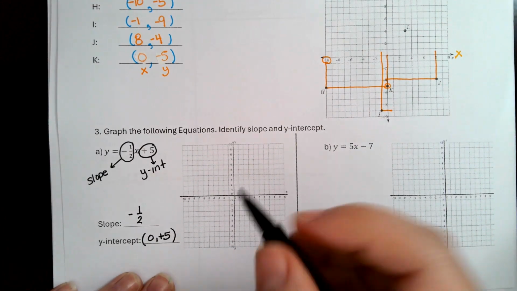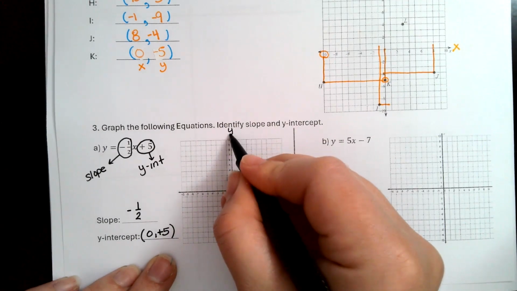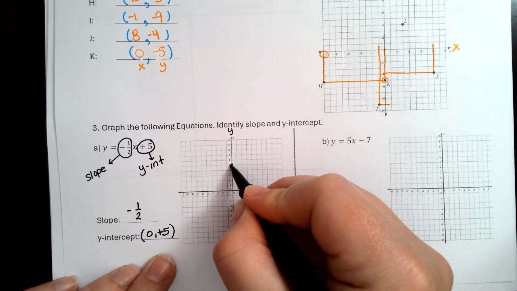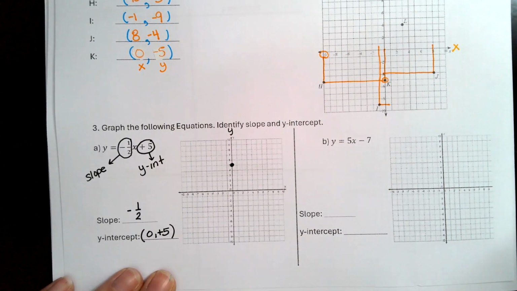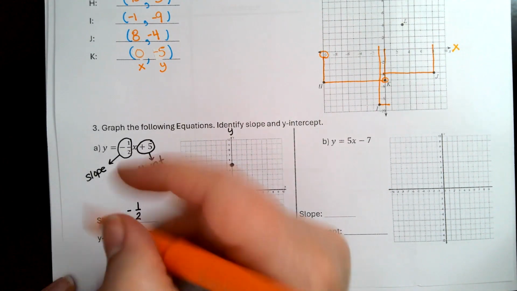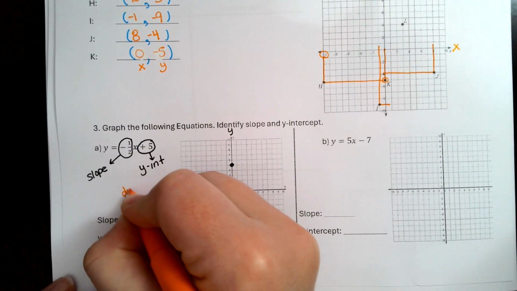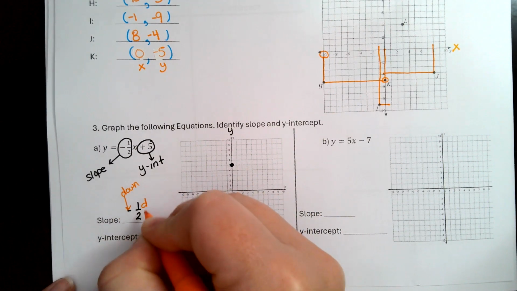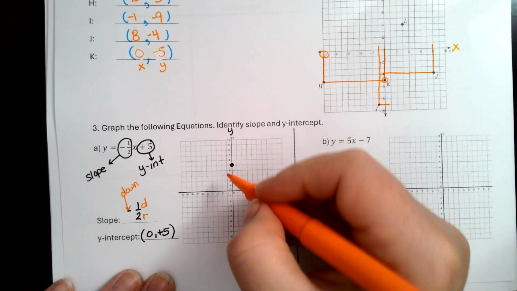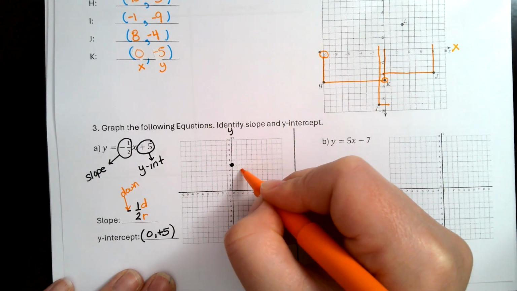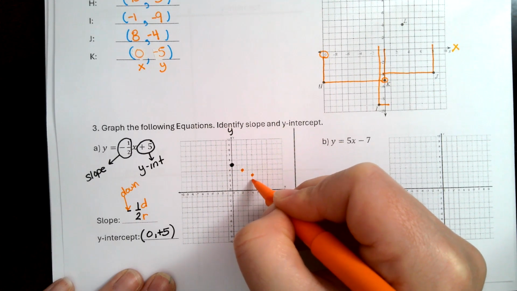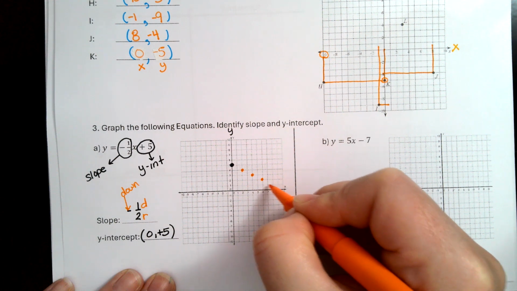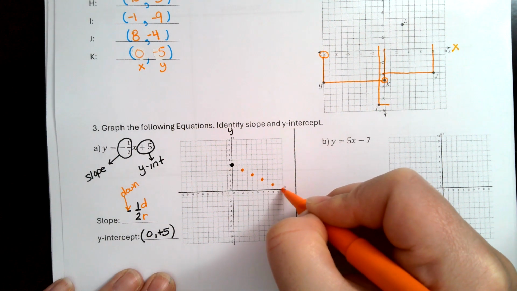So how do you graph? Well, you're going to start at your y-intercept. Here's your y-axis. Find that negative 5. Put a dot on it. Now, because we have a negative slope, we are going to be going down. This is decreasing. So we got 1 down and 2 to the right. 1 down, 2 to the right. And you kind of keep following that pattern until you run out of space.